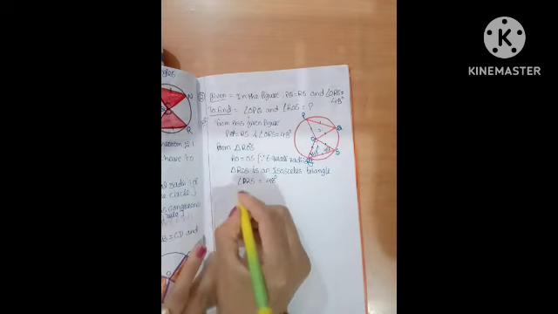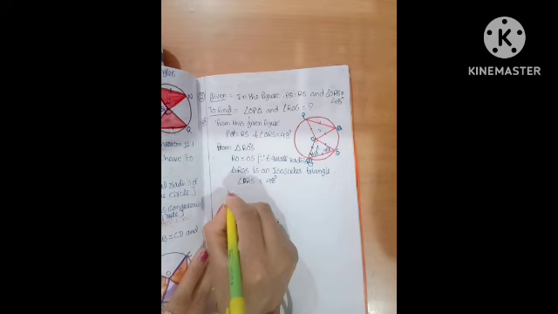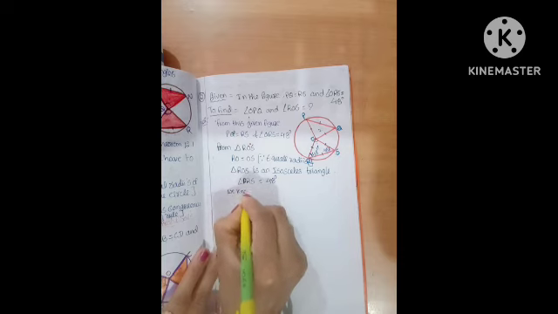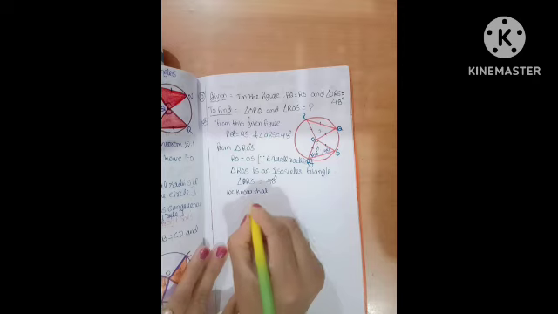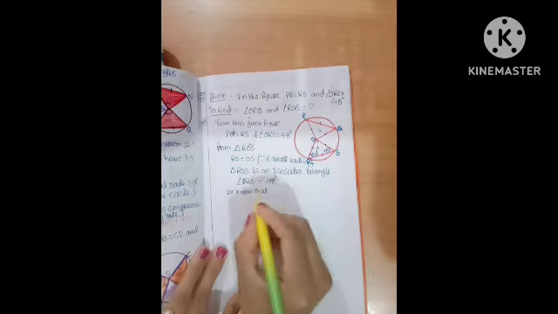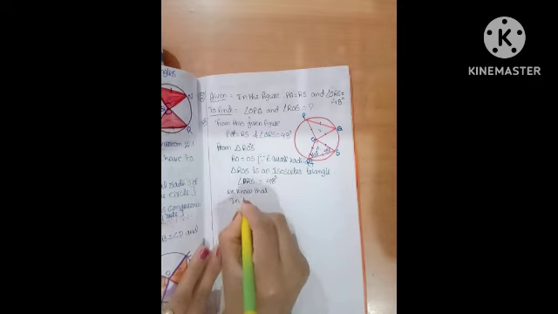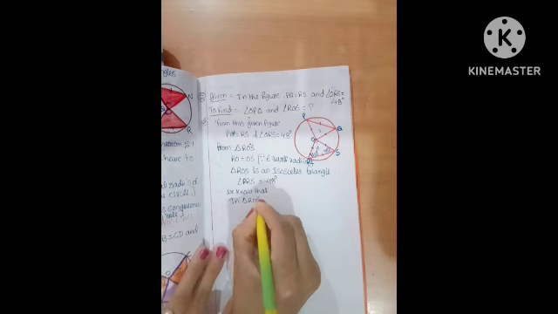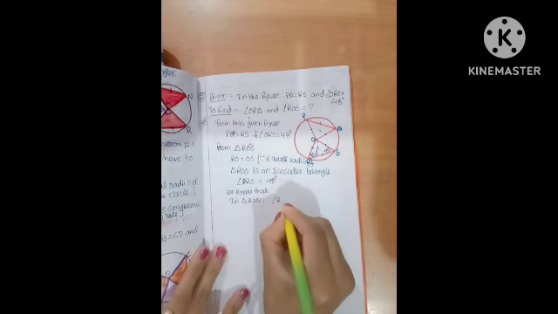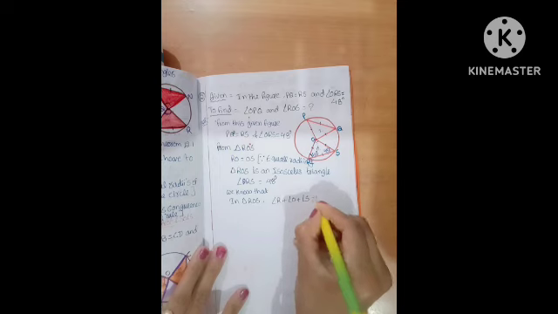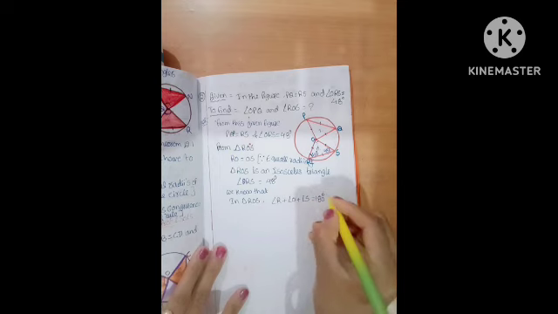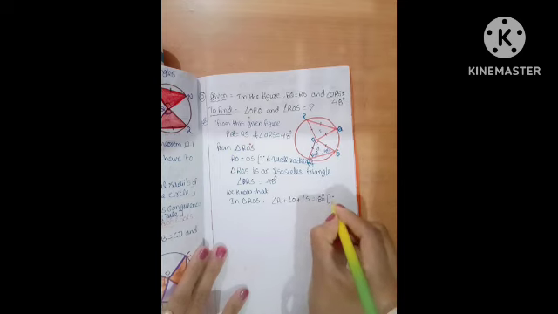We know the angle sum property. What's the angle sum property? In triangle ROS, angle R plus angle O plus angle S is equal to 180 degrees. Why is it equal to 180 degrees?